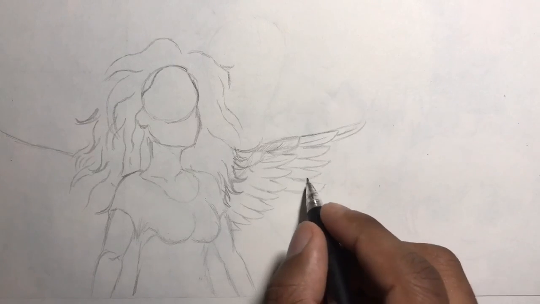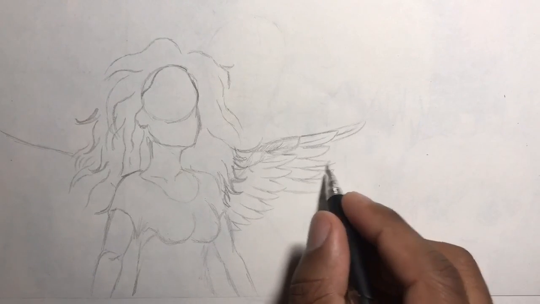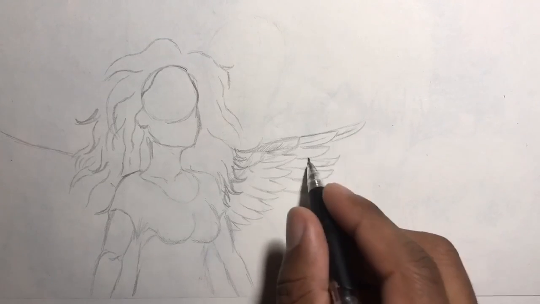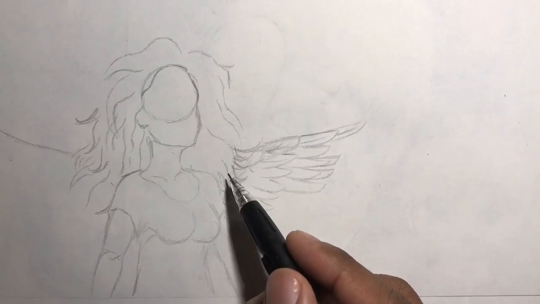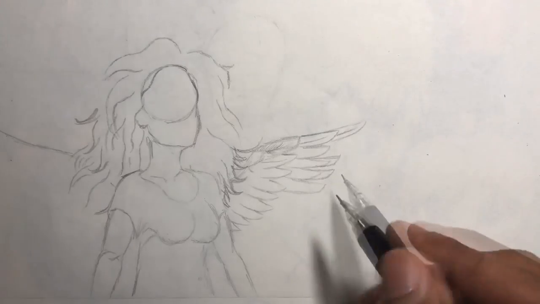One thing I've noticed about wings is the fact that as you get farther along in the wing, from the base all the way to the tip of the wing, the feathers get longer.